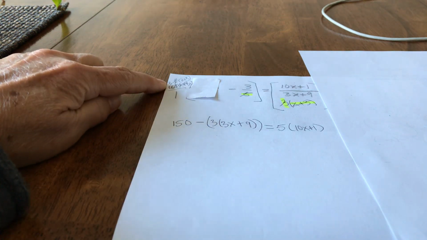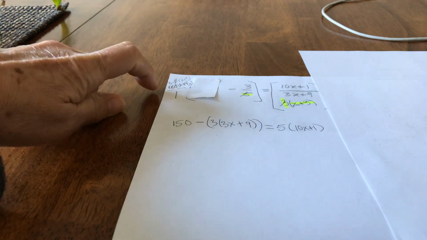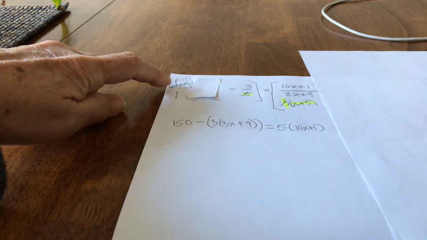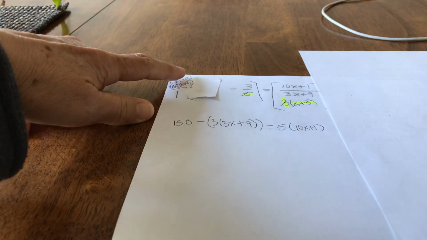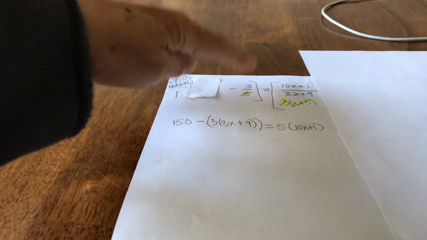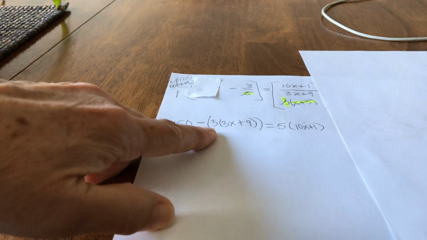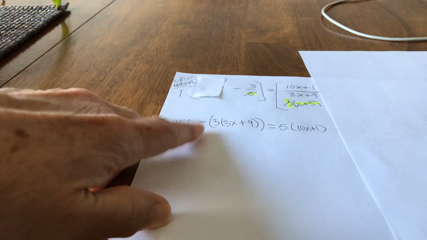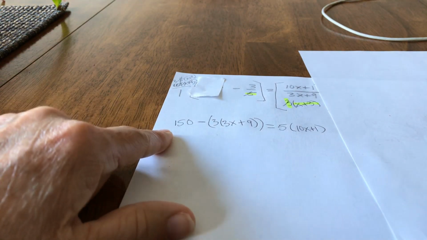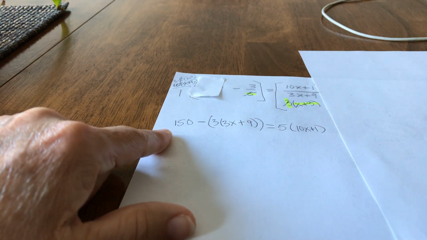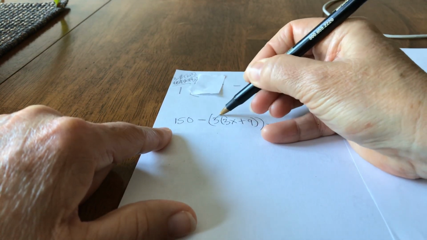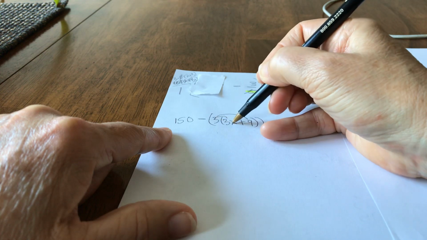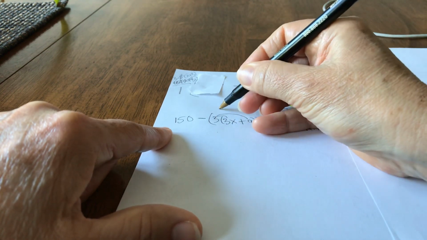Okay, so again, I multiplied this out so that it looked like it was one thing. I did the distributive property, 3x plus, and then 3 times 3 is 9, 3x plus 9 times this 3. That's what I have written right here. And I have to subtract all of that from my 150. So I'm going to multiply this out again, which is going to be 9x plus 27.